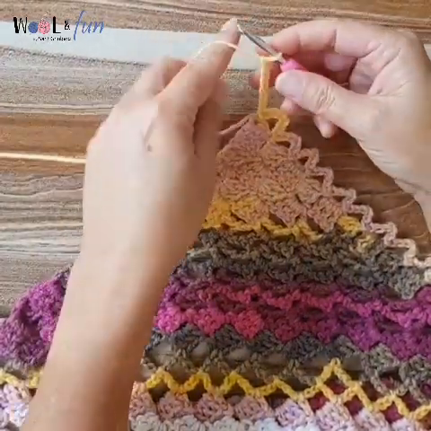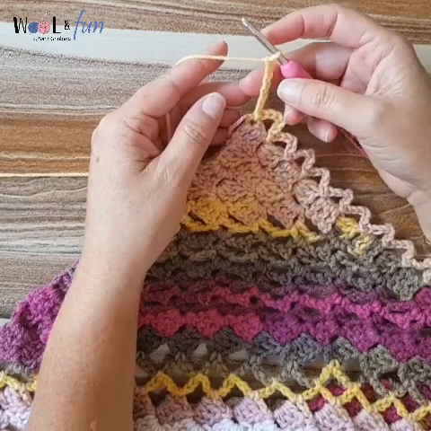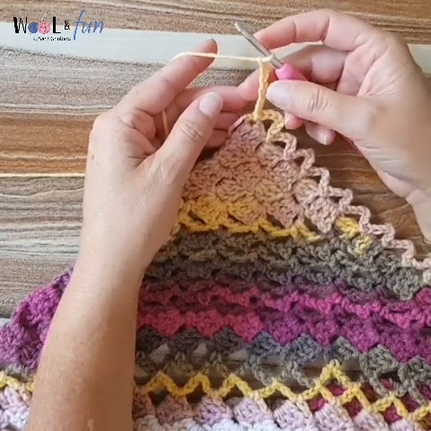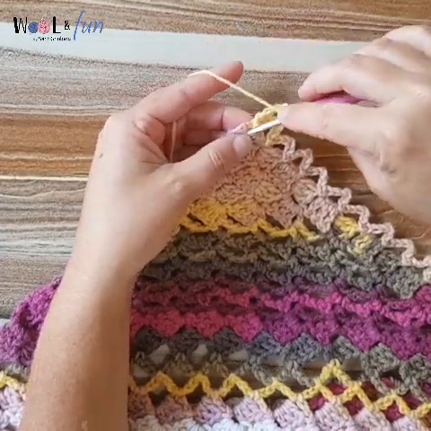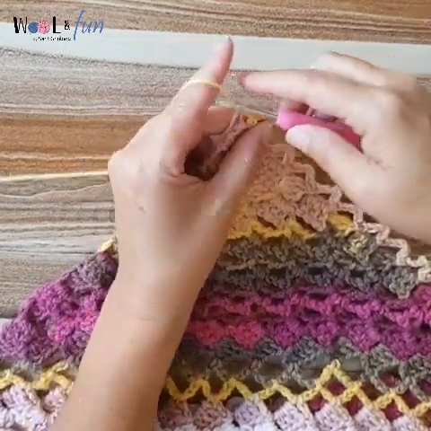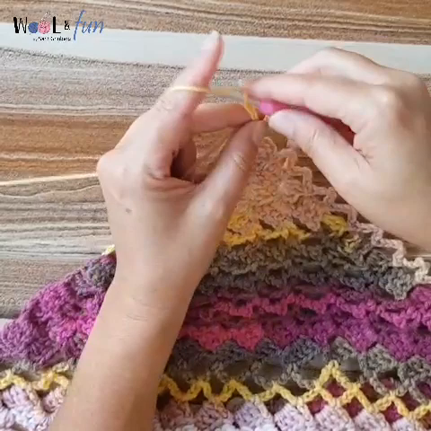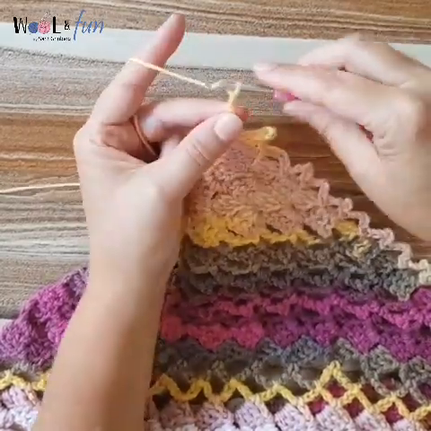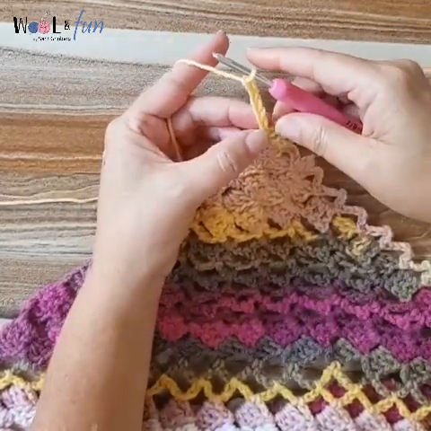And to create the corner, I need to do chain square into the same space. So I slip stitch into the same space, to the same chain, and then chain 6.